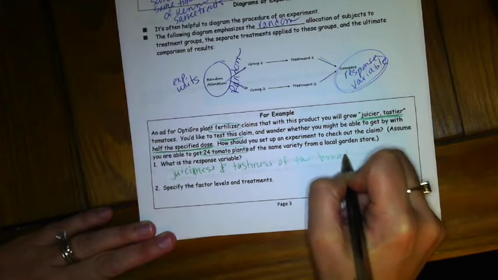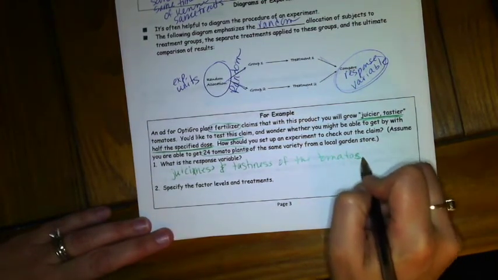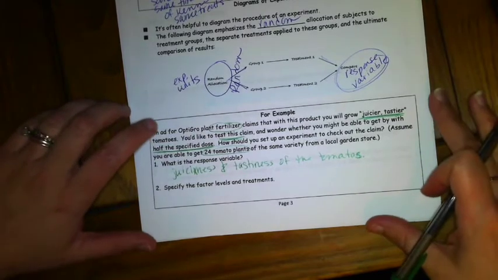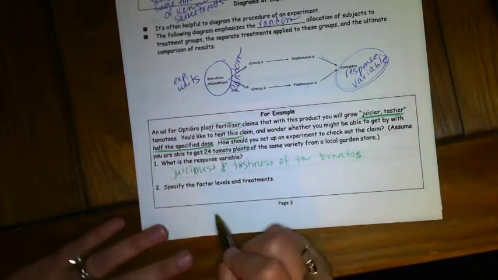How are you going to measure that? Well, I think that just depends. I'm assuming you could maybe measure this on some sort of quantitative scale of how juicy or tasty the tomato is, probably with some sort of expert who knows what juiciness and tastiness of a tomato would be like. All right, the factor, levels, and the treatments.